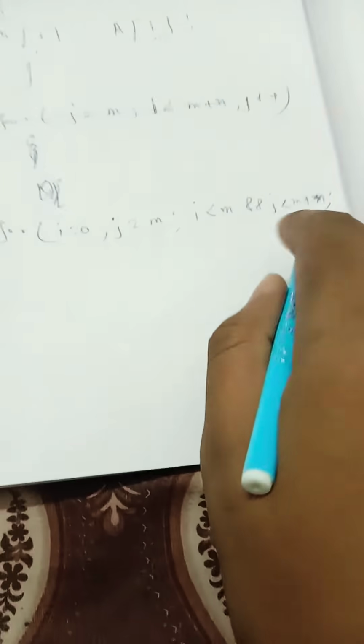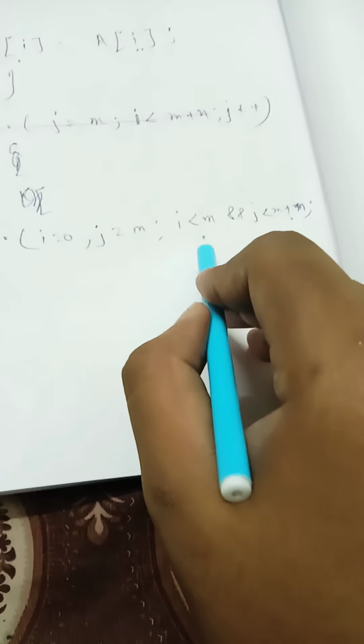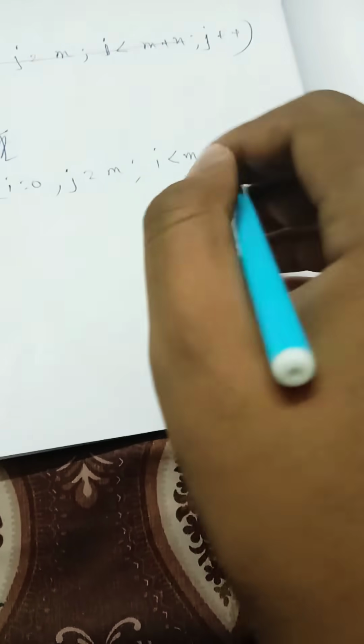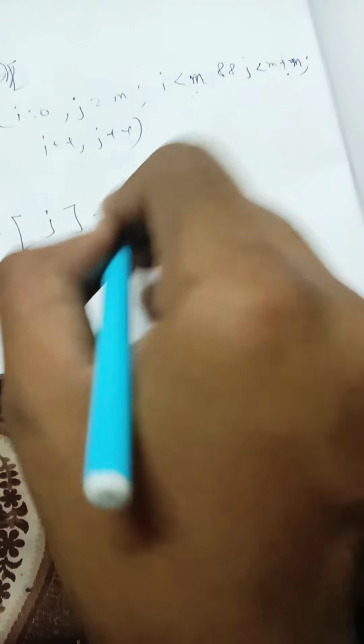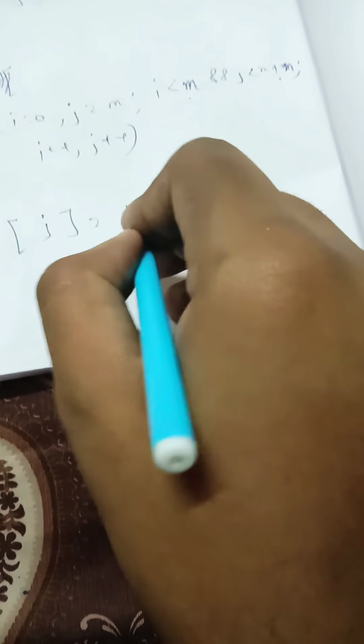This is the size of array k, and this will be the size of array b. Now we'll increment i plus plus, j plus plus. Now k of j will be equal to b of i.